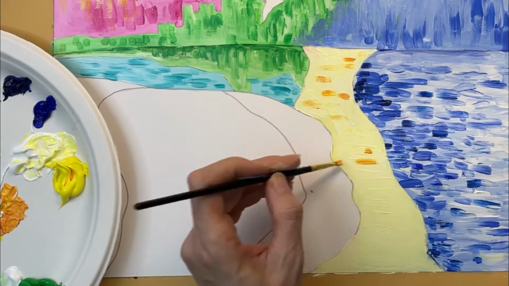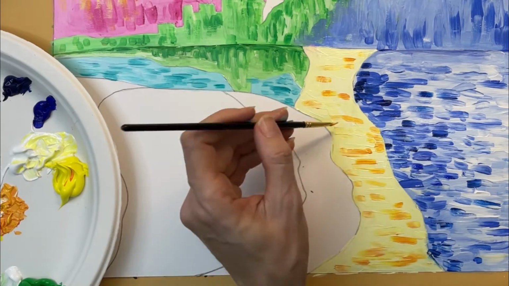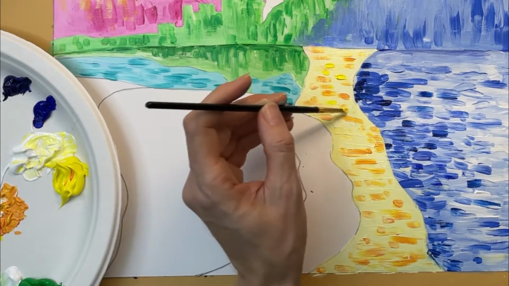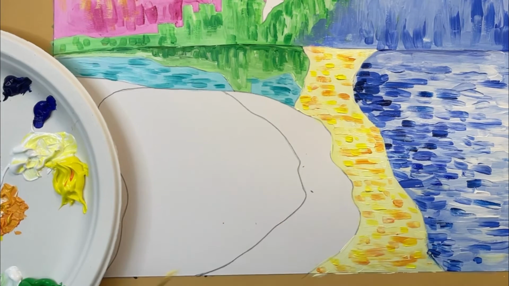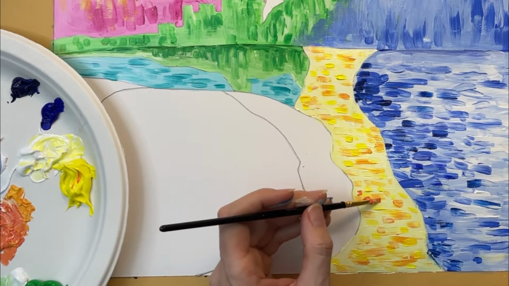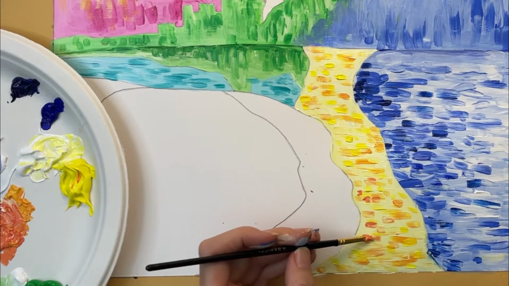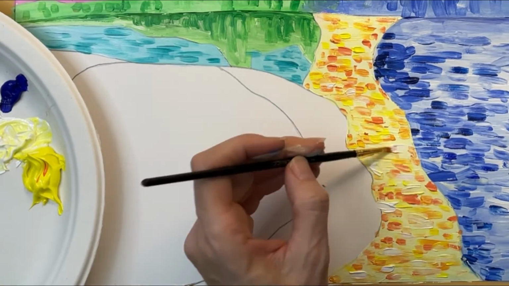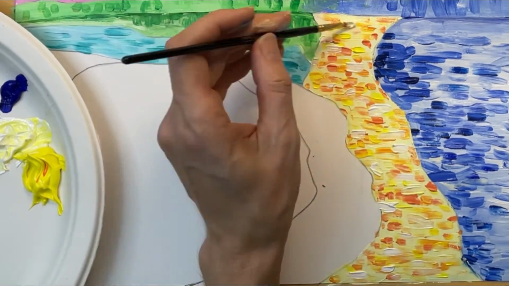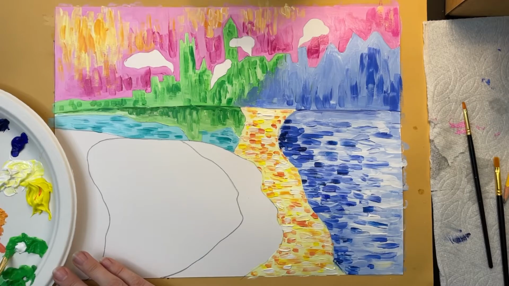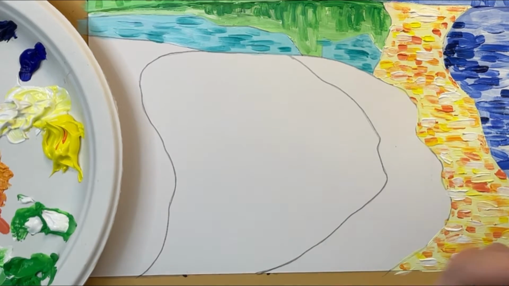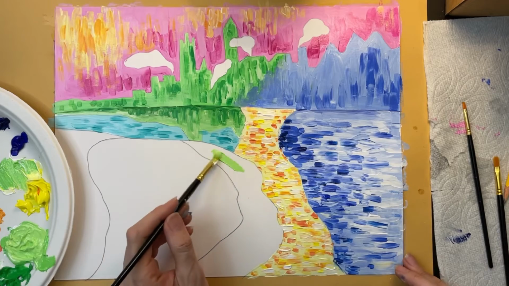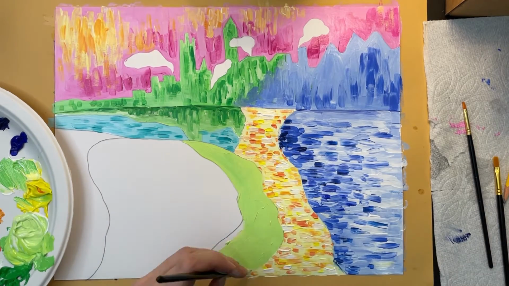I'm adding some thin orange horizontal brush strokes on top, and I'm also adding some darker yellow brush strokes. I love how these colors are all mixing together right on top of the paper. Finally, I'm adding some white brush strokes on top. Now I'm mixing green, white, and yellow to make a very light yellowish green. I'm using this color along the shore.